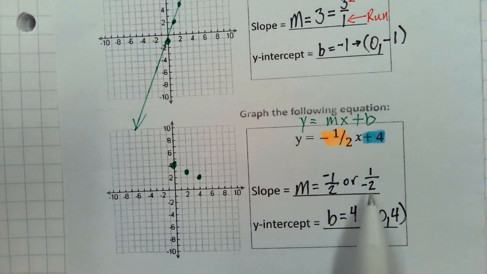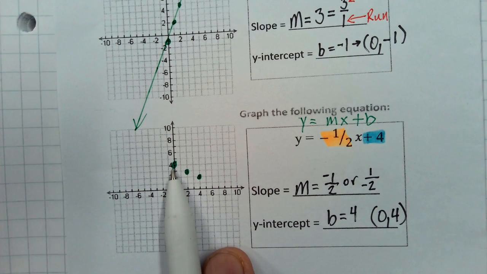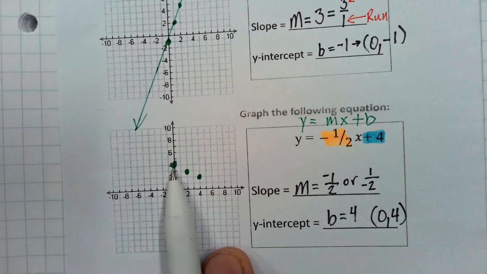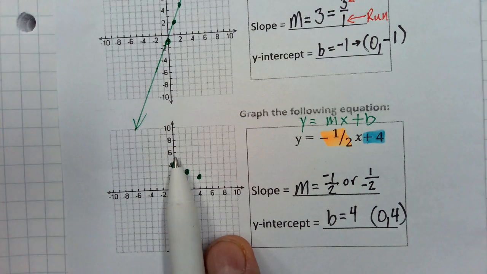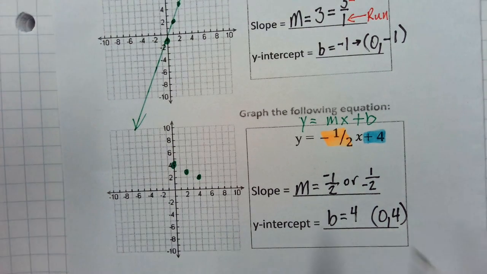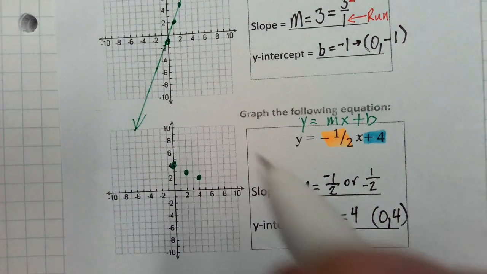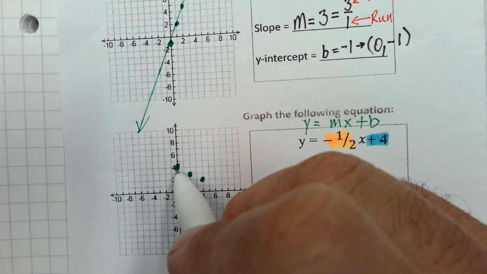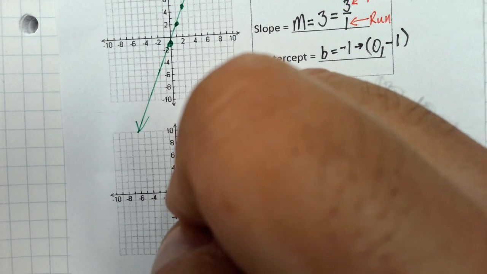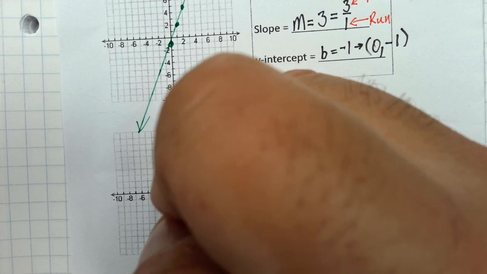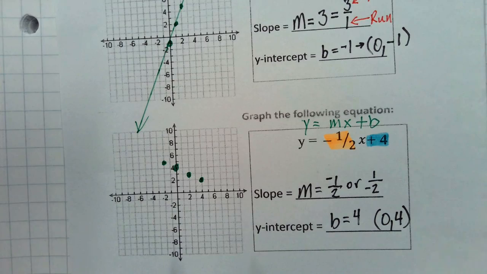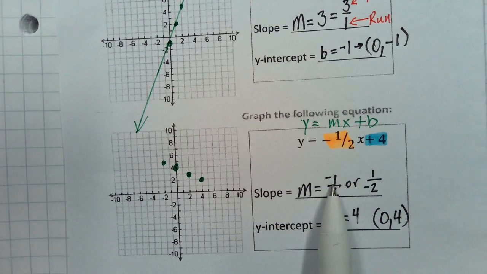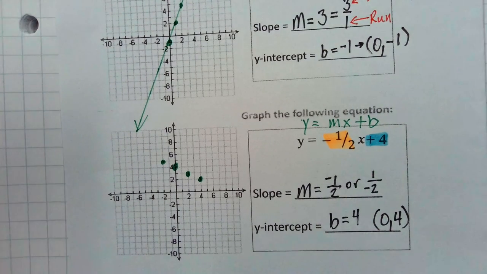But what if I use 1 over negative 2? Go back to the original. 1 over negative 2 doesn't tell me to go down and to the right. I'm going to do the opposite of those. I'm going to go up and to the left. So you go up 1 and to the left 2. Let's try that. Go back to your original point on 4. Go up 1 space and to the left 2. You see that is part of the same line? So you can do one or the other. Usually negative on top is the way to go.